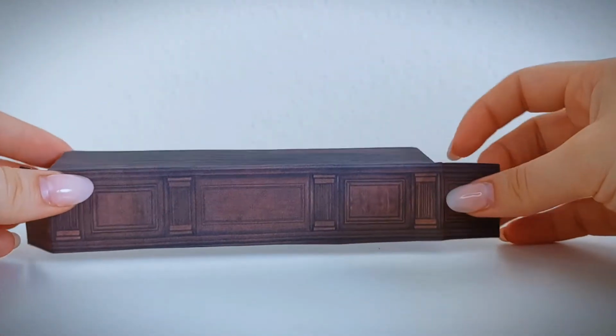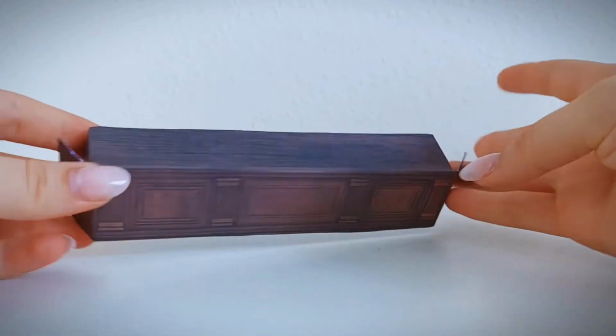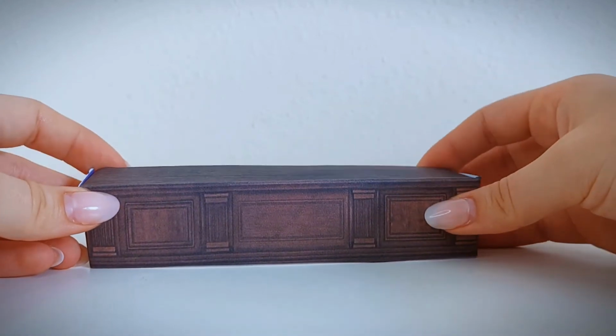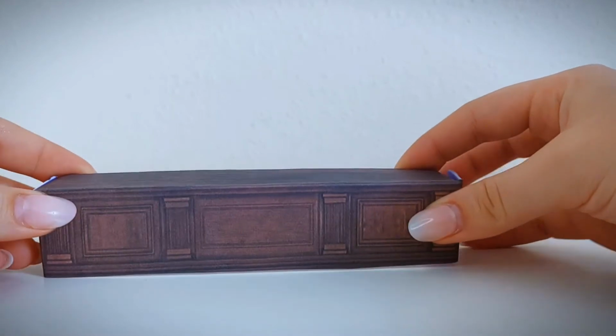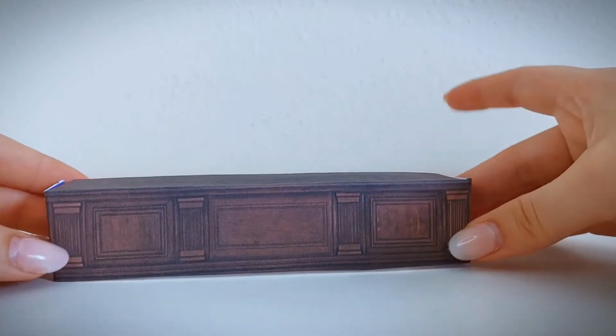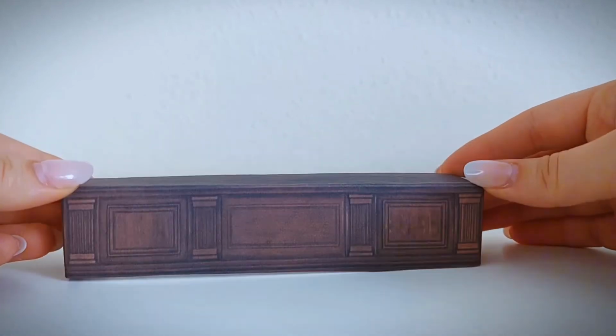Ta-da! And then you can also cut these a bit because I think mine are at least a bit too tall for my table. But yeah, this is what it looks like and it's super simple to make.